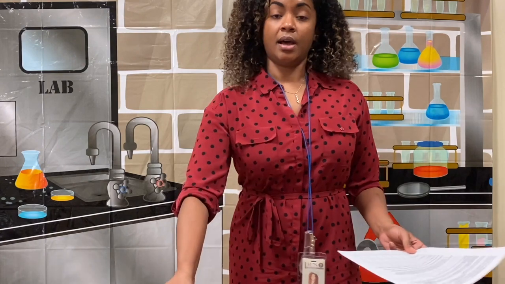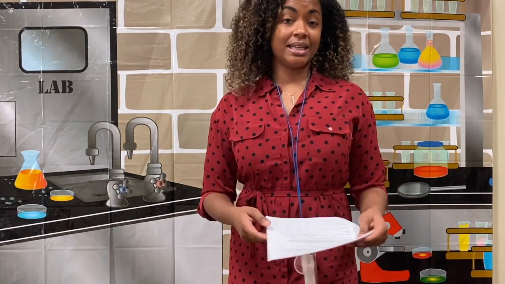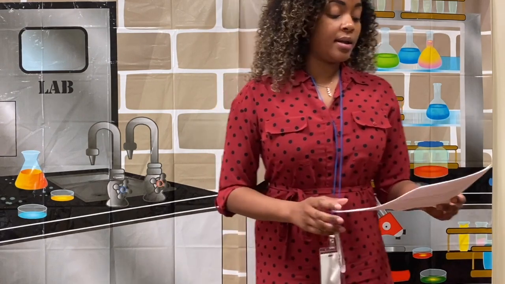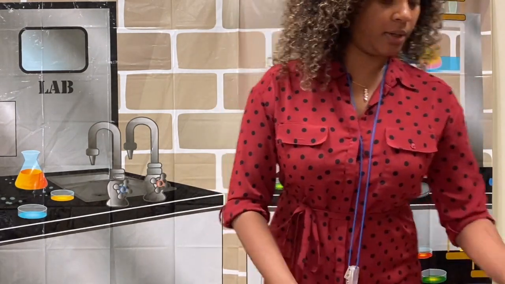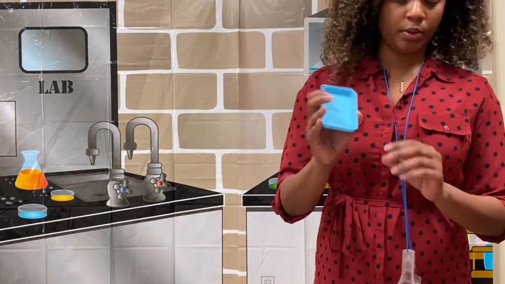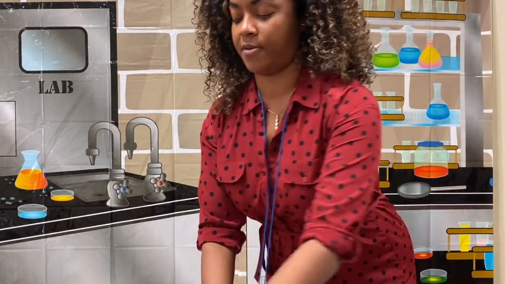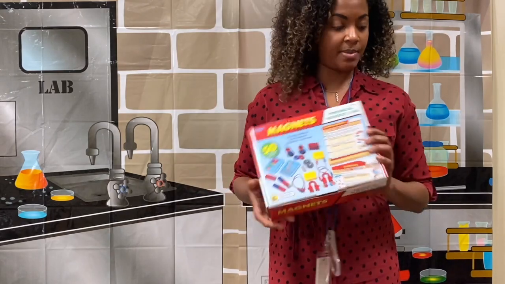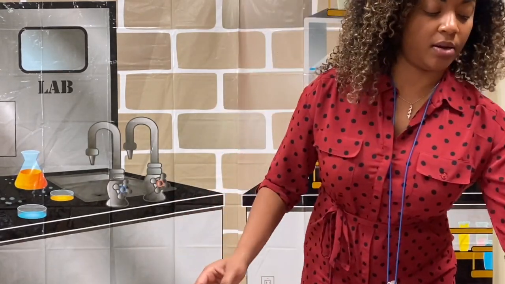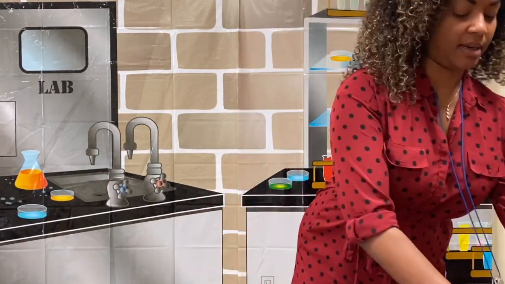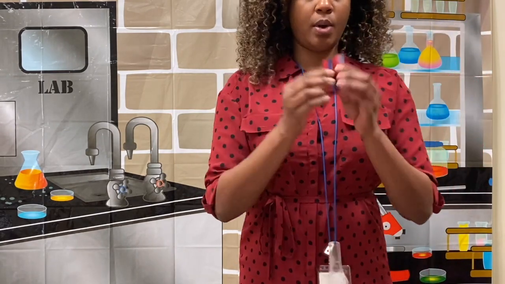Hi scientists. Our next investigation is actually going to be a science experiment. And for it, you're going to need the following materials. We've got the little blue tray and metal pellets. These are from the box magnet kit. You might also need paper clips, and we'll talk about that in a second. And then we're going to have 2 bar magnets.